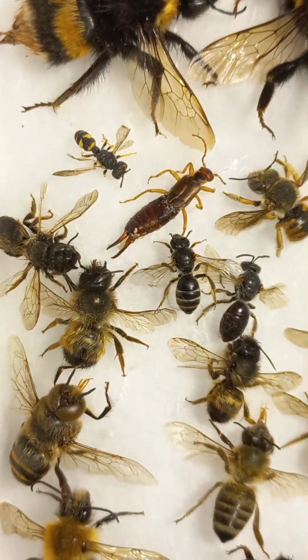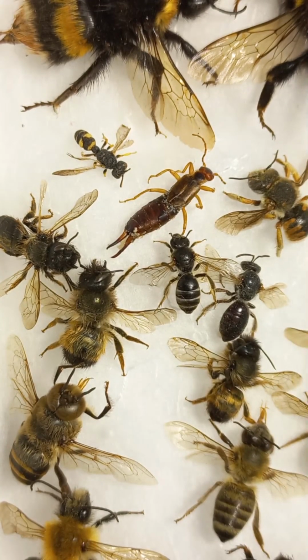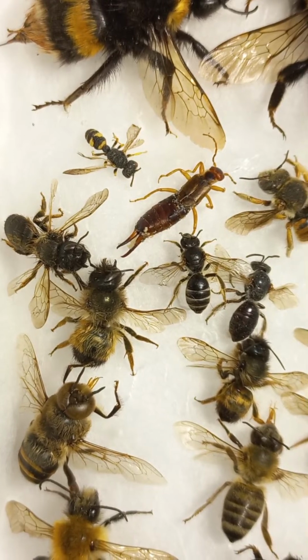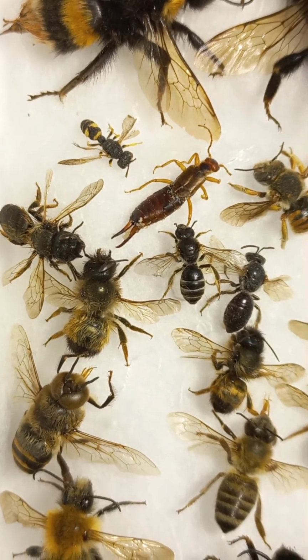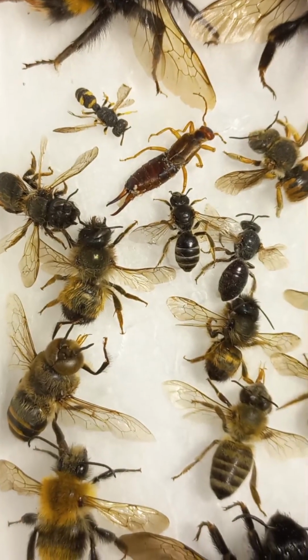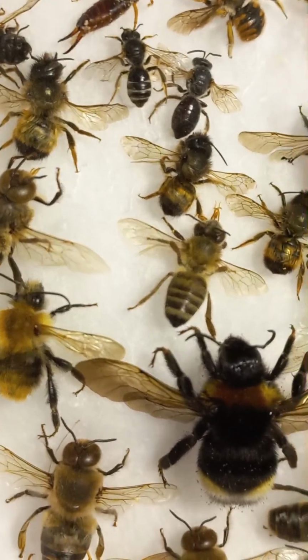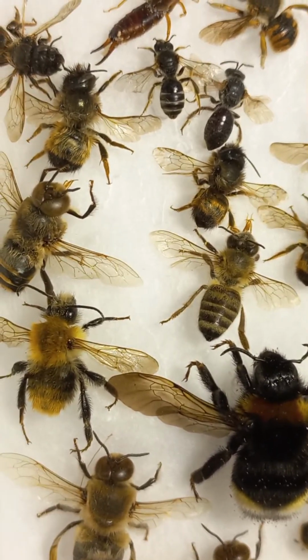Now in the central part, you can see three different solitary bees of the family Megachilidae, mason bees or leafcutter bees. But today we'll be talking about structures of honeybees.